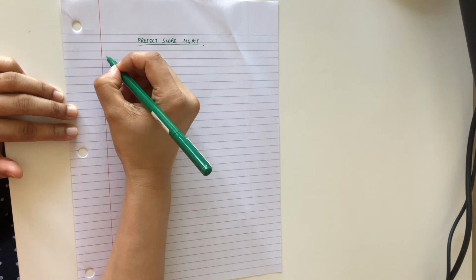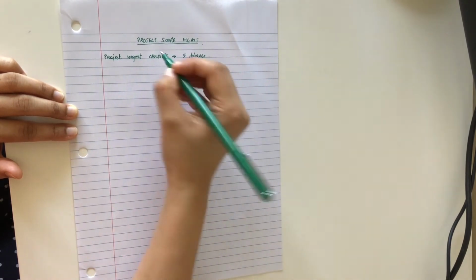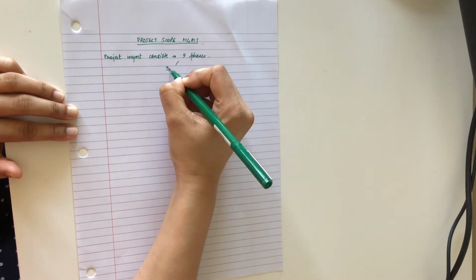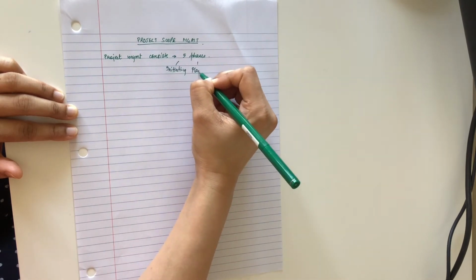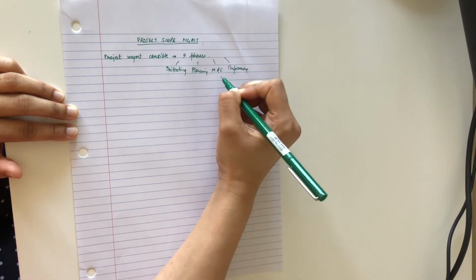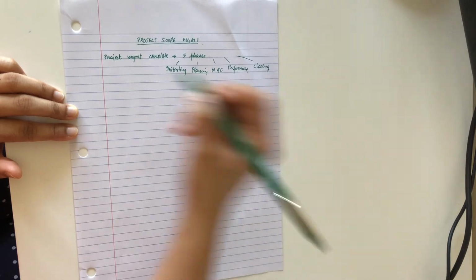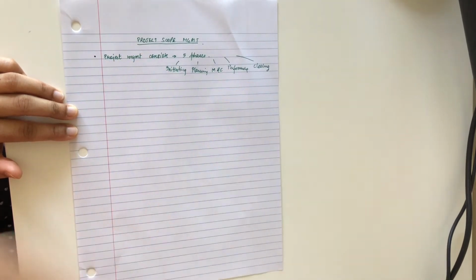We know that project management consists of 5 phases. What are these phases? These are initiating, planning, performing, which should come before monitoring and controlling, and then closing. So project management consists of these 5 phases.